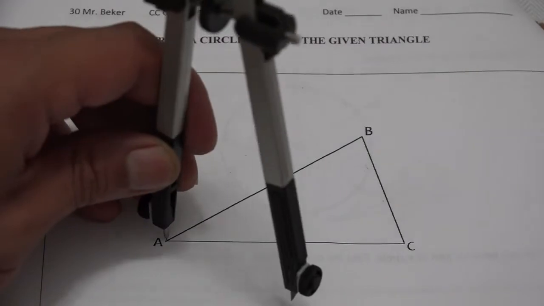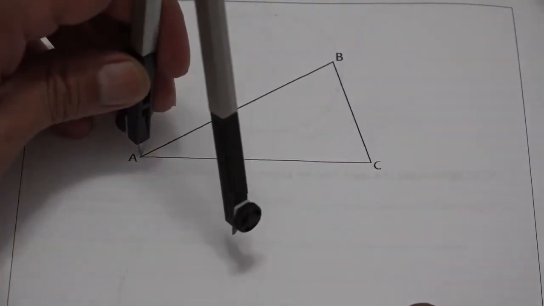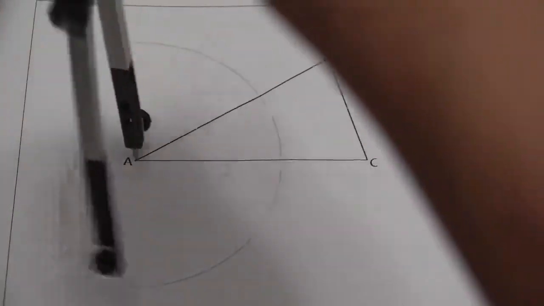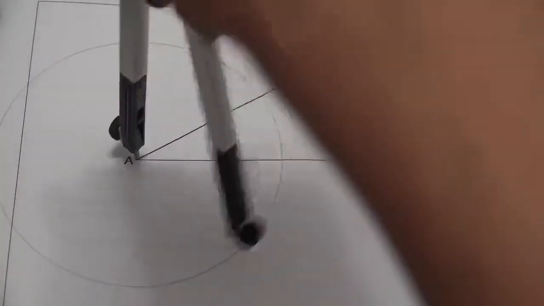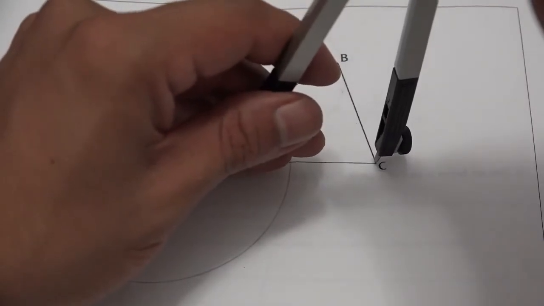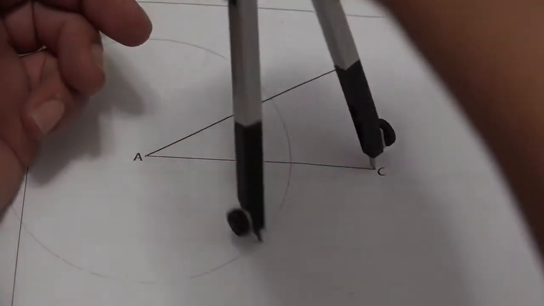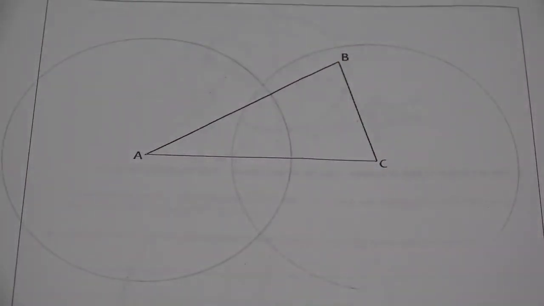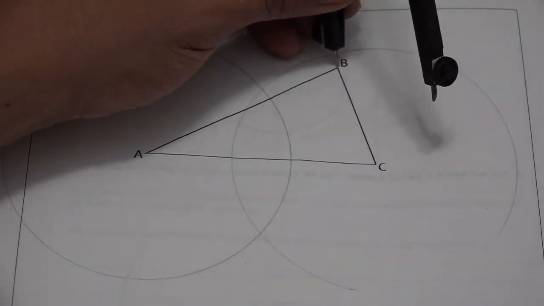So I'm gonna draw the 3 perfect circles. Okay, let me see. So 3 perfect circles. 1. Okay, now with the same length, I'm gonna go to C and do the same thing. I don't have to do the full circles. You could only just do the arcs and it's fine. And now I'm gonna do BC.